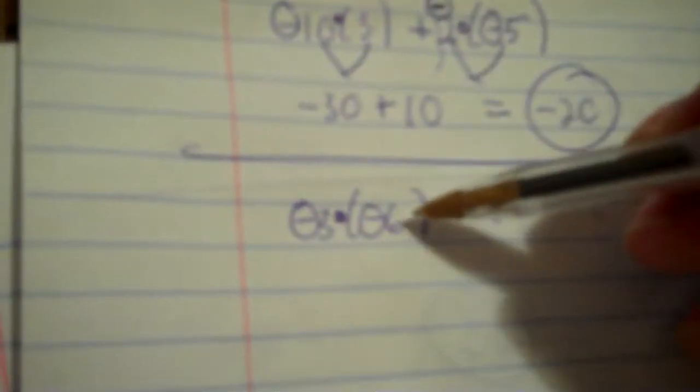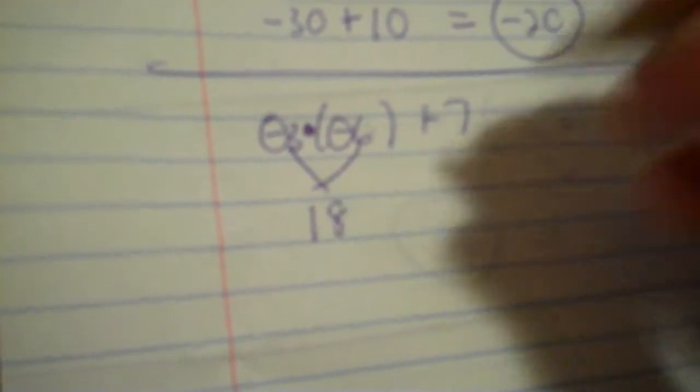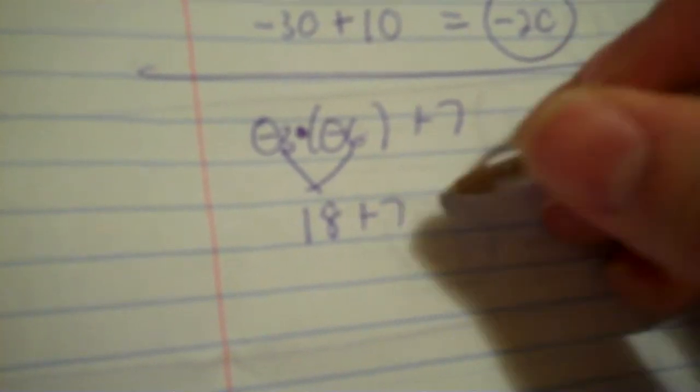Negative 6 and 7, we have plus, okay? So parentheses, we just have negative 6 inside. Multiplication right there. Negative times negative is positive, and that'd be 18 plus the 7. 18 plus 7 is 25.